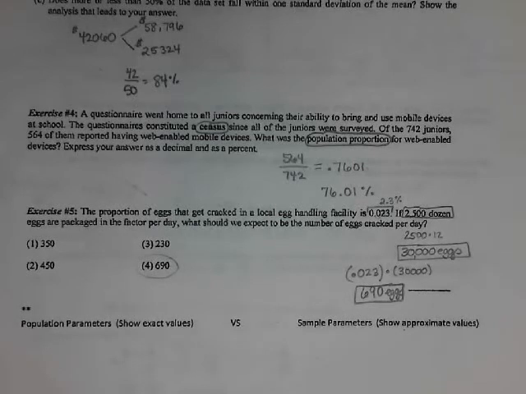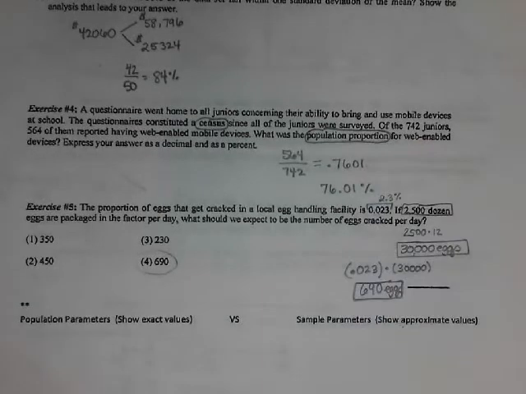They're obviously off a little bit from the full population statistics, but they do give us nice estimates, and it's just easier to collect a sample versus tracking down all 742 juniors. So we'll be talking about populations versus samples a lot, and how to use samples to make generalizations or to make predictions about a population.